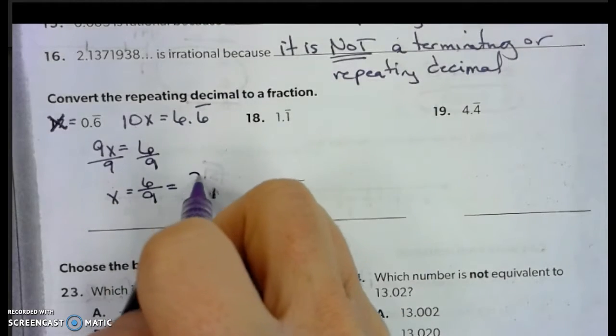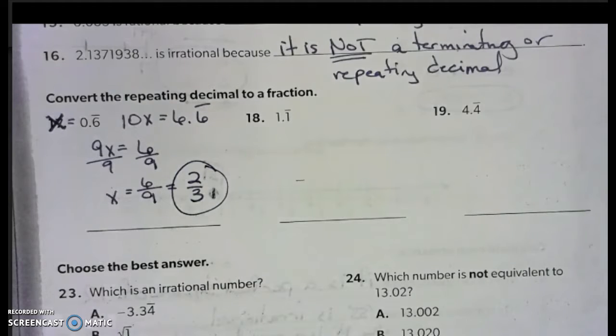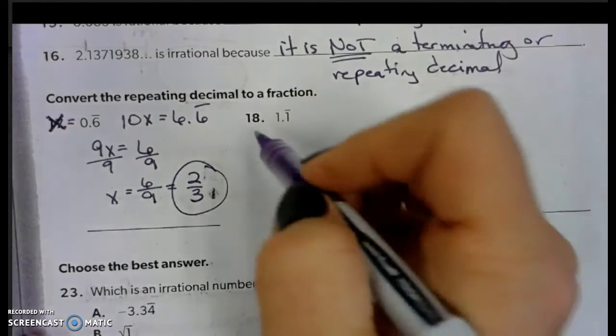3, giving us 2/3. You also heard me say several times yesterday that 0.6 repeating is 2/3, just like 0.3 repeating is 1/3. Some of these fractions you should be able to get familiar with in your brain. On number 18, 1.1 repeating, this one is a little different just because it has a whole number at the beginning. It doesn't change the process.